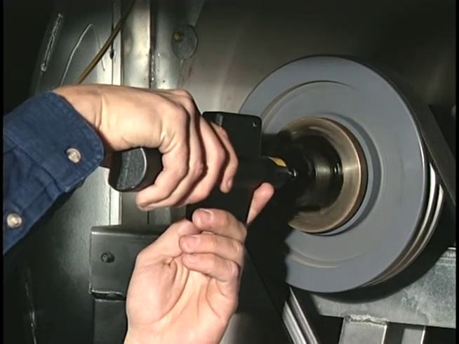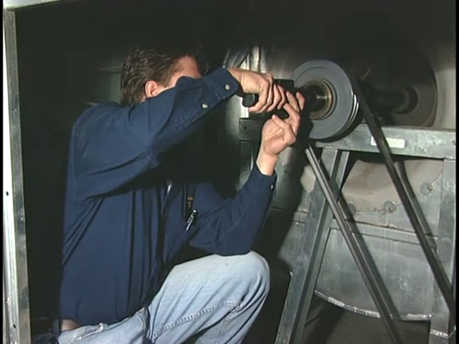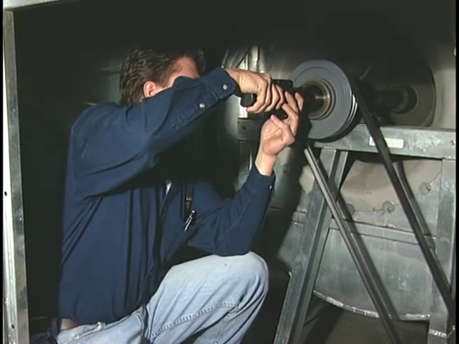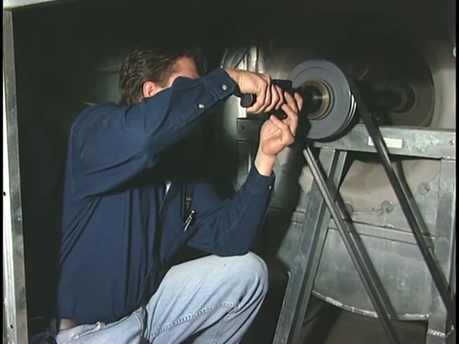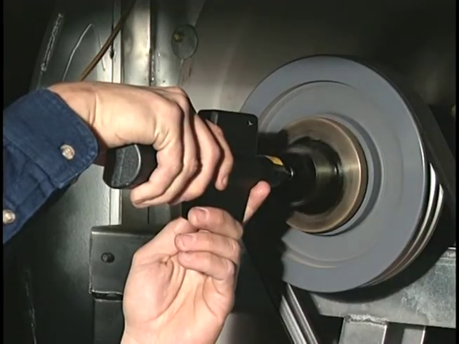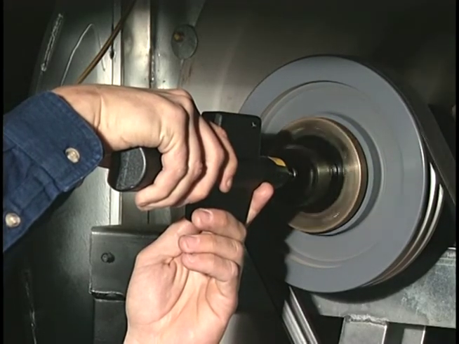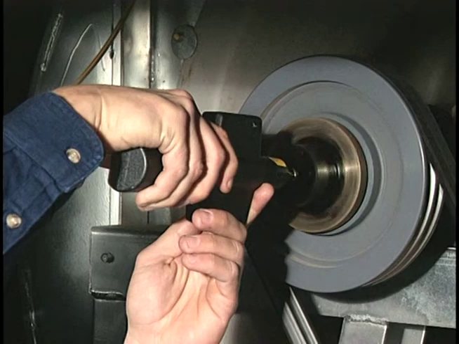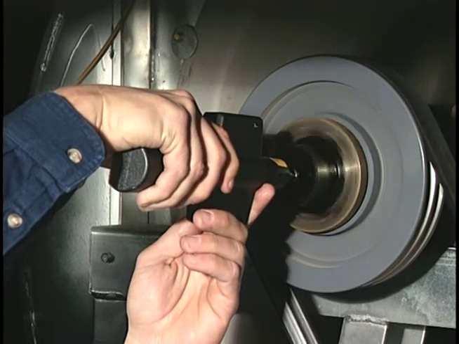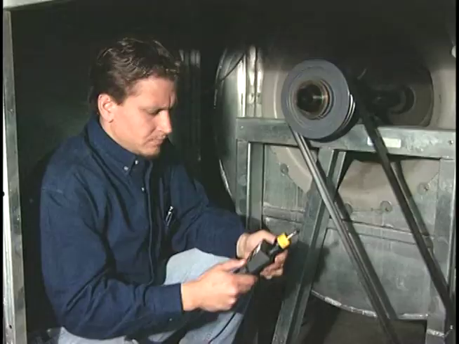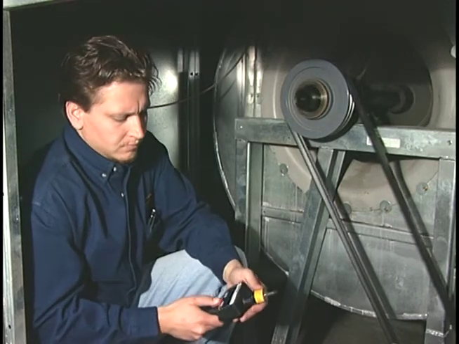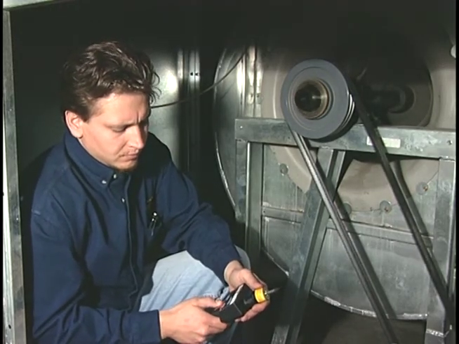When using contact tachometers, the instrument shaft is held parallel to the rotating shaft to ensure an accurate reading. The tip is held tightly enough against the shaft to avoid slippage, but not so tight as to increase drag, which would cause an incorrect reading. The push button is pushed and the RPM read.